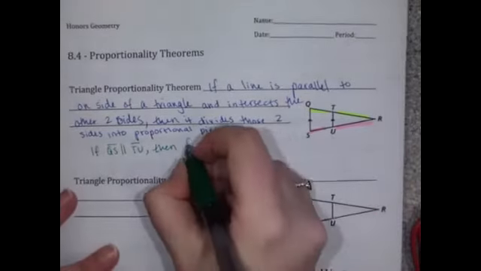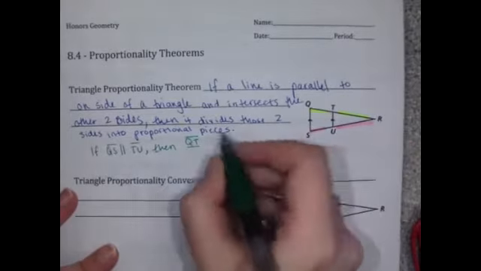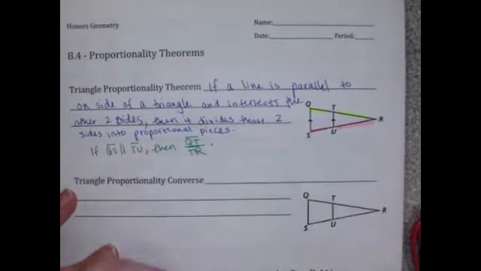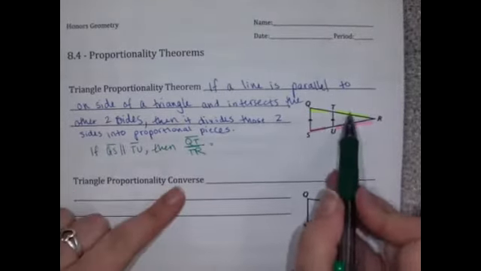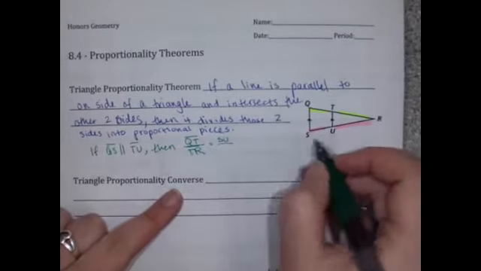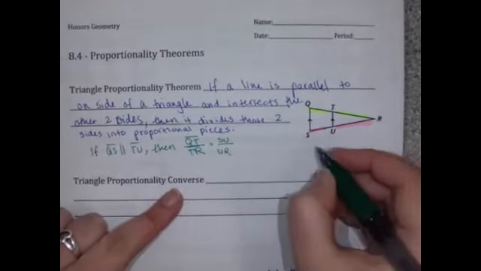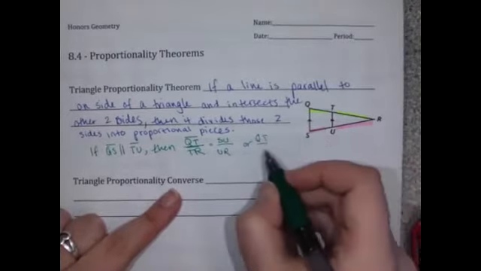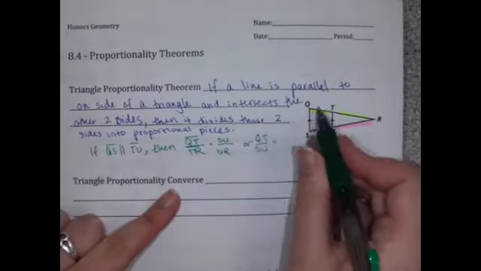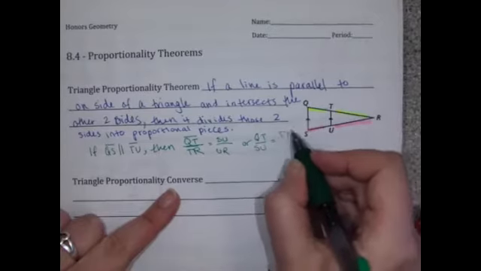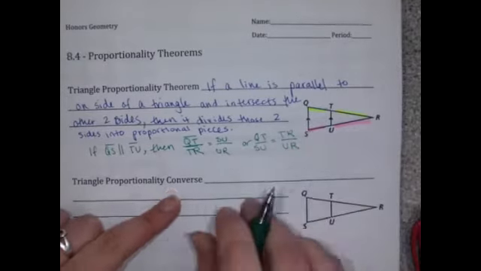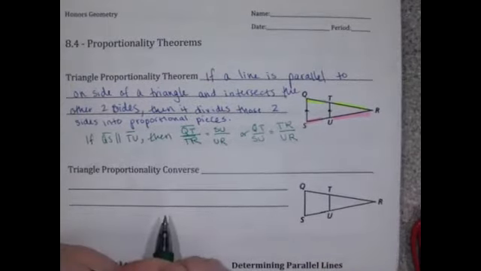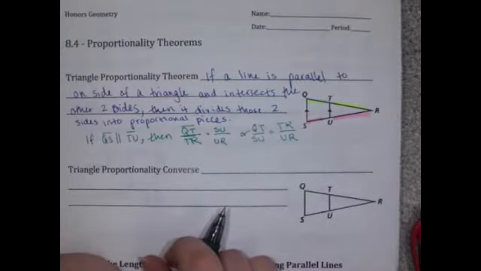So you could say QT over TR would equal SU over UR. Or you could write it as QT over SU would equal what? It's short over short, long over long. We talked a little bit in 8.1 that you can set up proportions in a few different ways and still have them be equivalent statements.